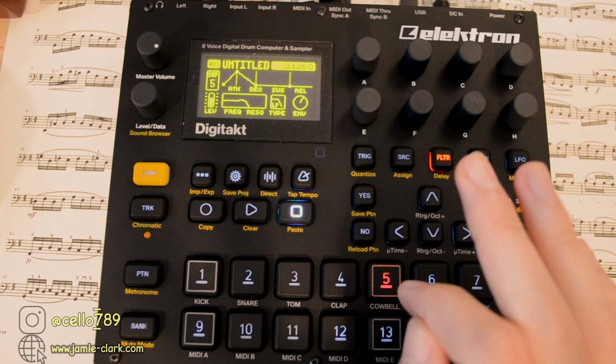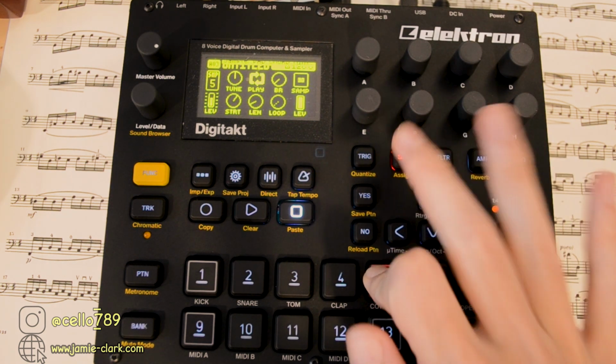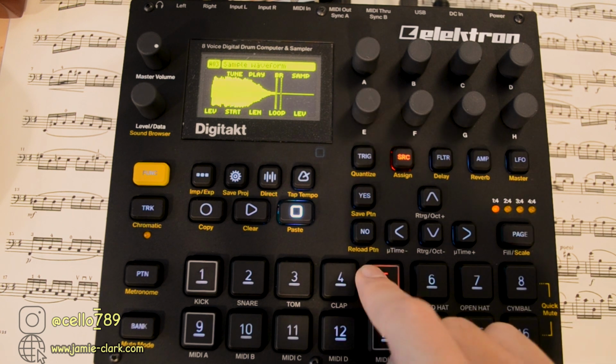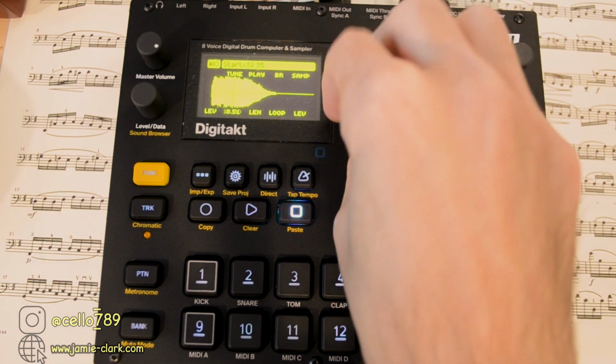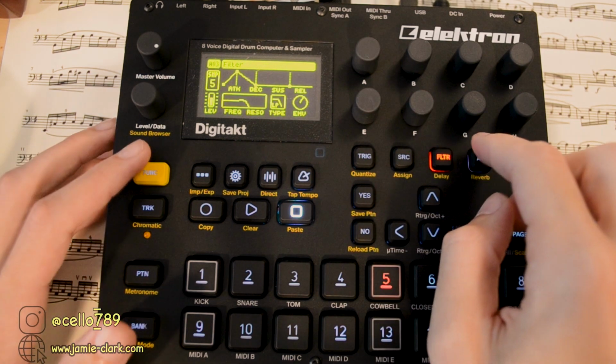Alright, so let's get right into it. This is the chord sound that this was, wow.